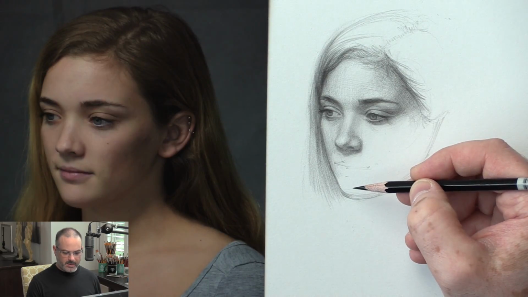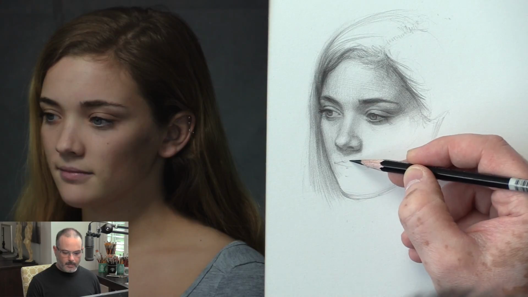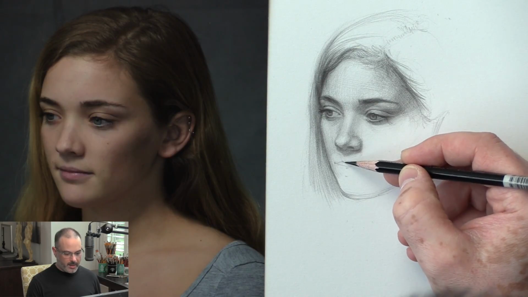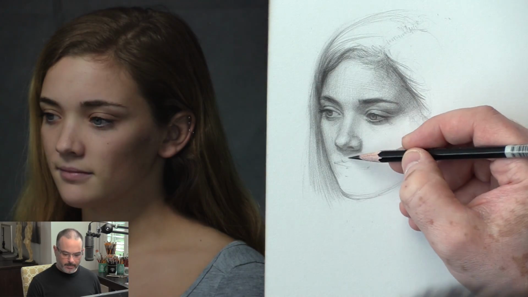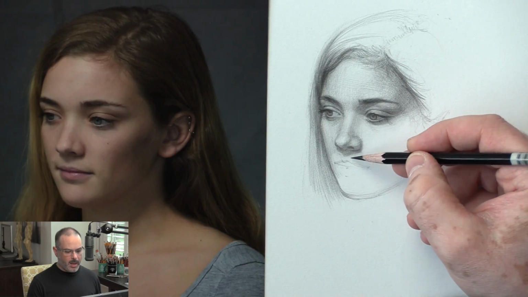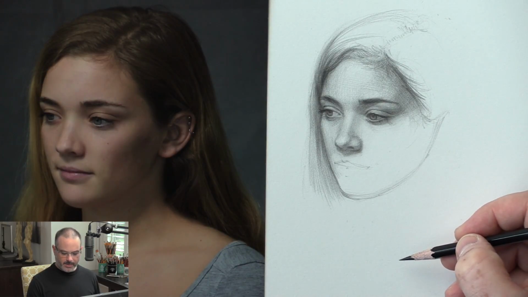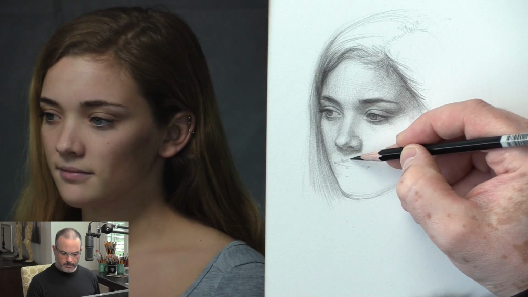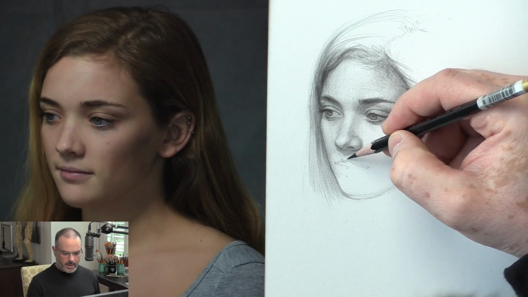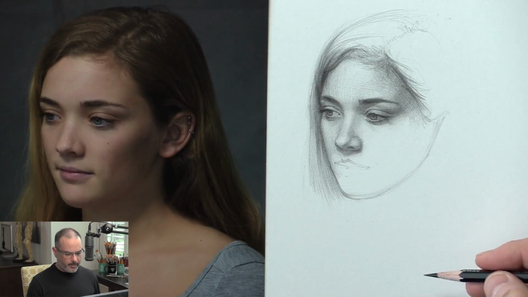Now come down to the center. Angle for the other side of the upper lip. We can raise it ever so slightly. And we're looking at the distance between the upper lip and the cast shadow that the nose is casting. Curve that down. Lots of angles when it comes to lips. Very much the triangular shape with that upper lip.